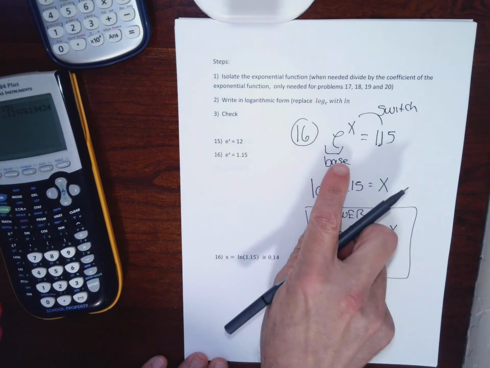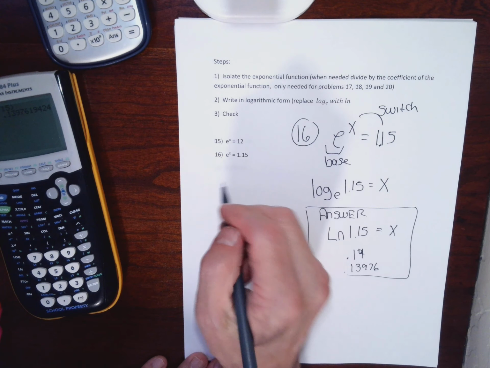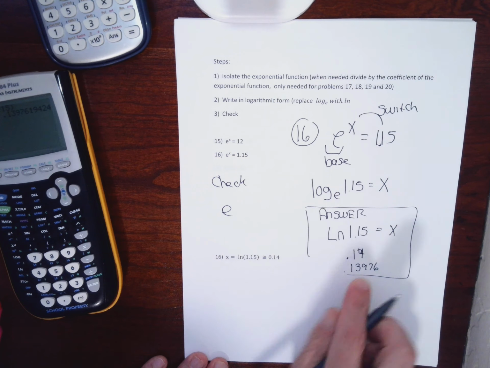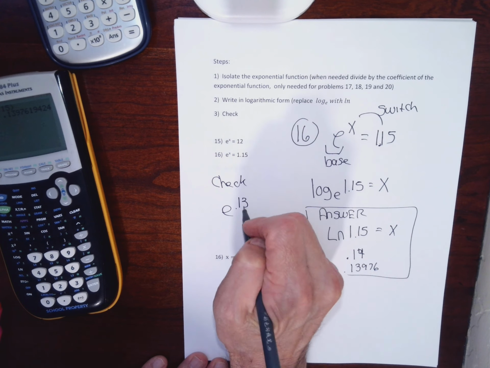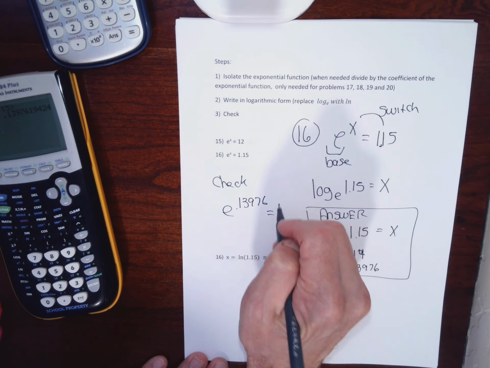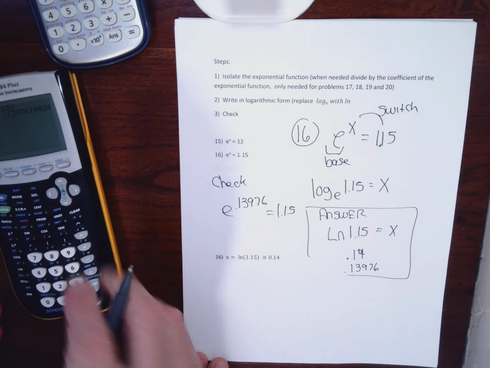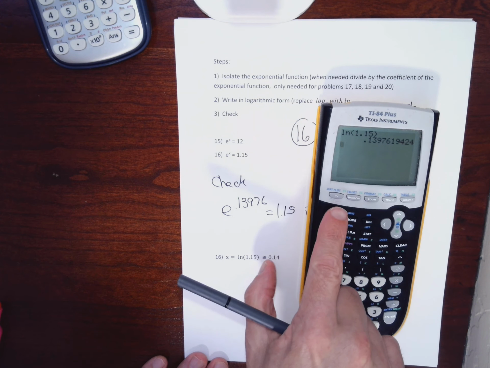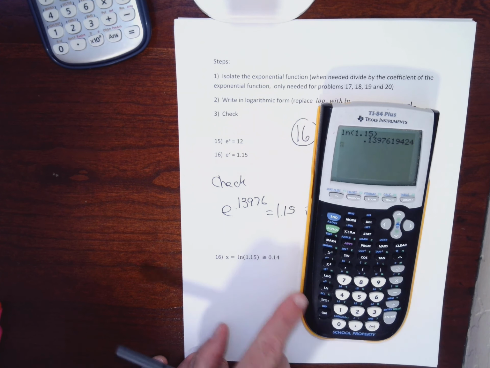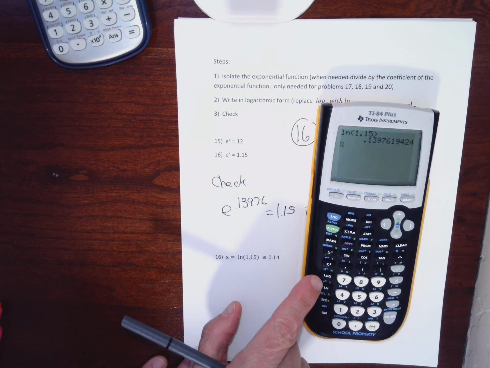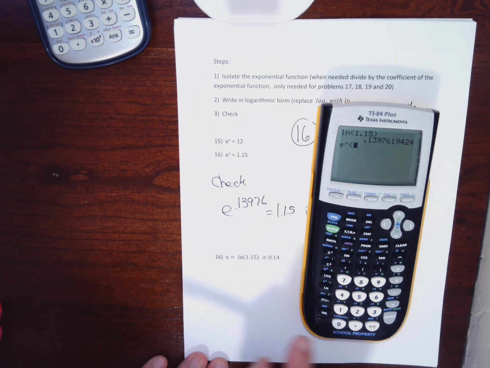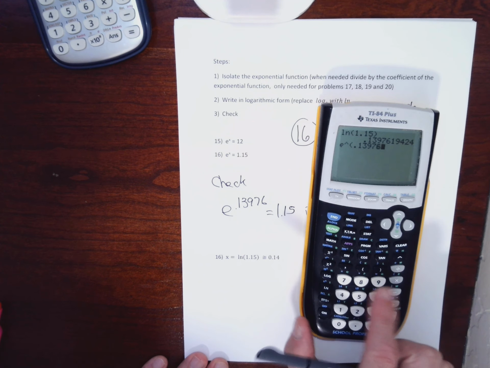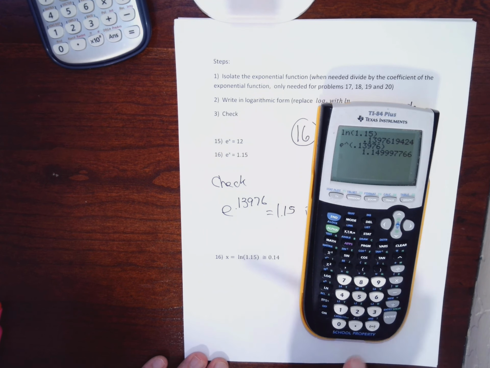So let me see if e to the this, for my checking, is e to carry a bunch of decimals, 0.13976, is that equal to 1.15? Probably, or close to it, won't be exact. How do I get e with an exponent? I hit the second button, followed by the ln key. You can see right above it, it's in blue, e with an x. Now I'm going to type my answer, 0.13976. The more decimals I carry, the more accurate this is going to be.